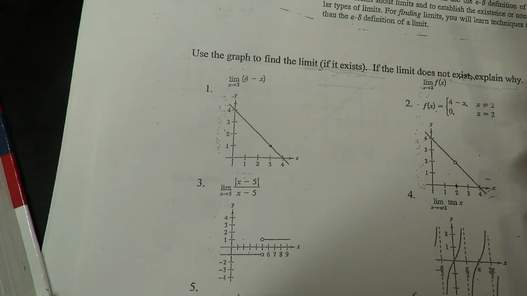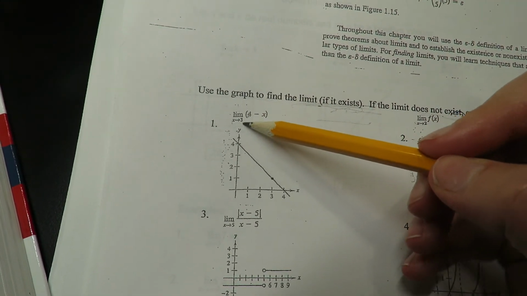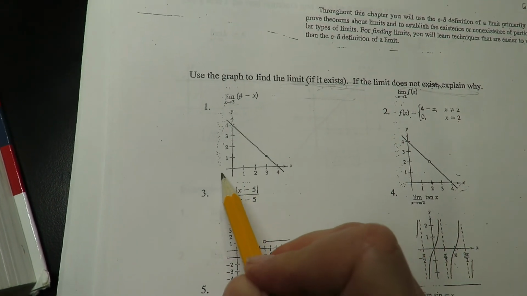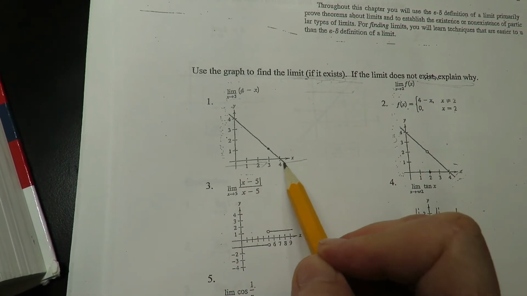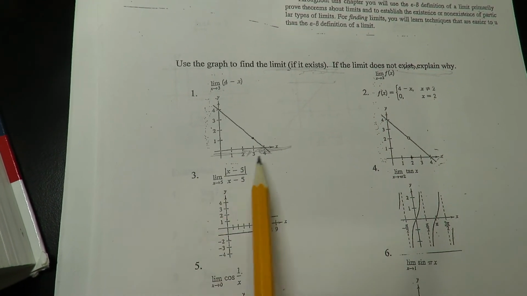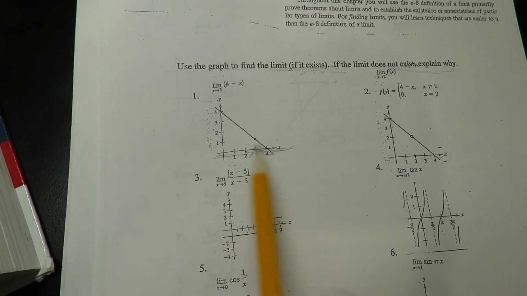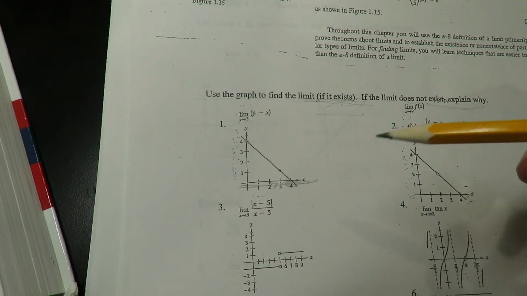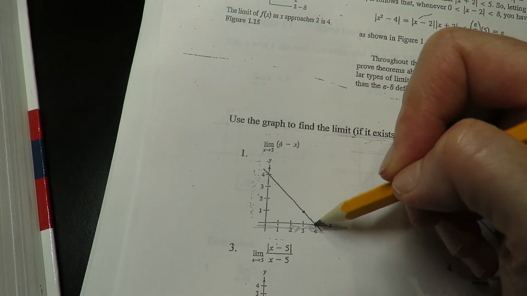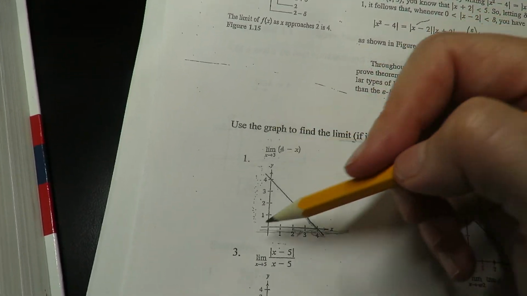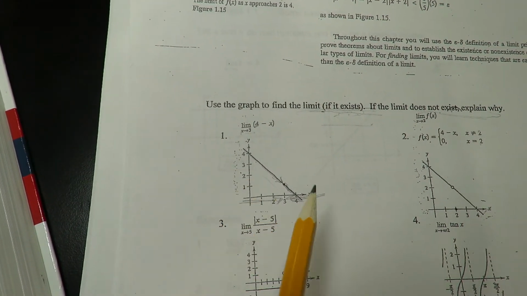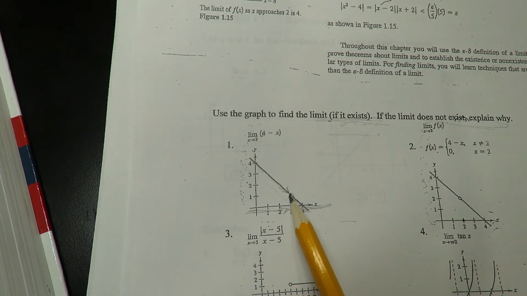Okay, so here we go. This is the idea. We want to take the limit as x goes to 3 of this function. What x goes to 3 means is that you're approaching x from both the left and the right side. And as you approach x goes to 3 from the left and the right side, you want to know what the height does. On the right side of the function, I'm approaching this height. And on the left side of the function, I'm approaching this height.